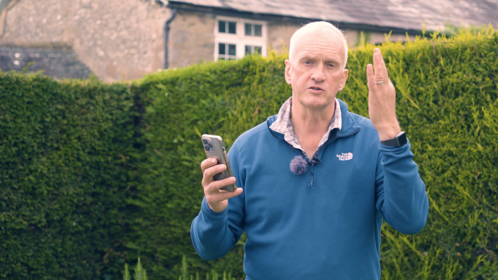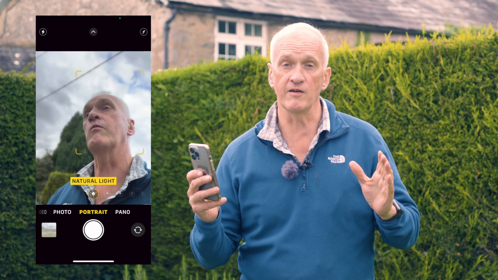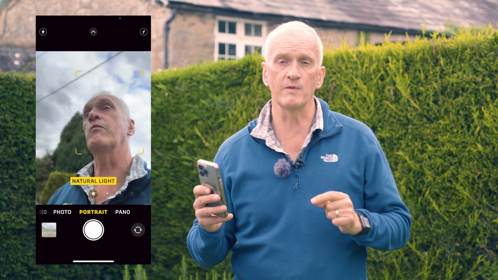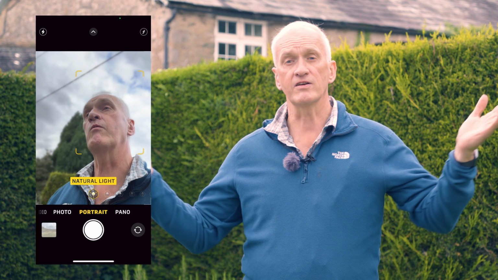Now when we've done that, on the iPhone you get a cube with a little circle or globe in the middle of it, and it shows you different lighting effects. Now what do all those mean? The first one you come across is natural light. That's why we're stood out here today. We're in natural light. But if you're stood by a window, for example, it would be the same idea.